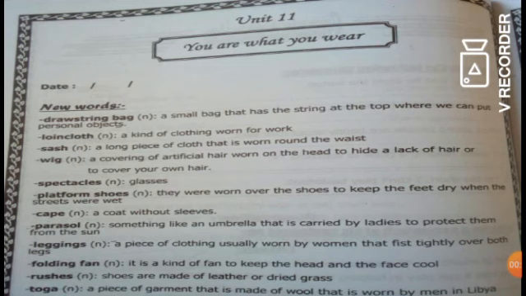Loincloth. It's a kind of clothing worn for work. Sash, a long piece of cloth that is worn round the waist. Wig, a covering of artificial hair worn on the head to hide a lack of hair or to cover your own hair. For example, her new wig looks like natural hair.